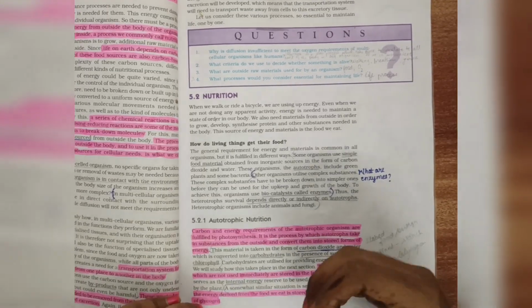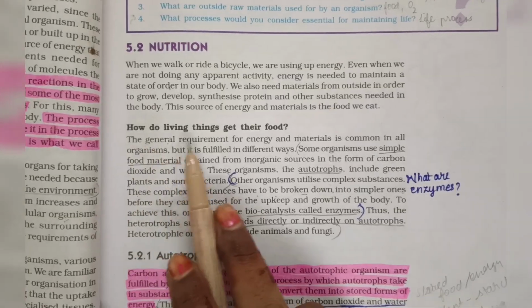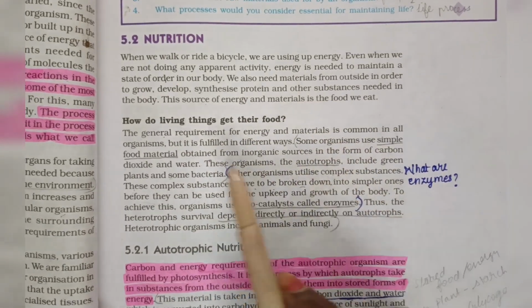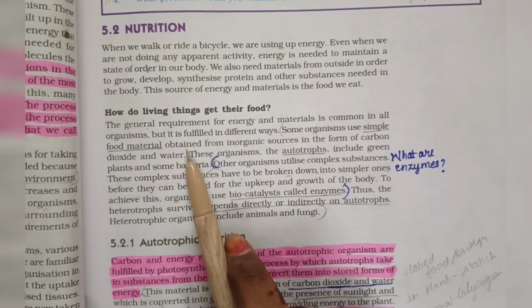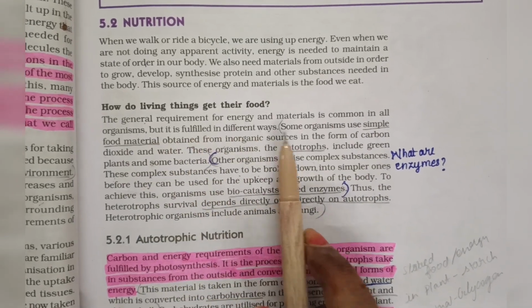Now let's learn deeply about these processes. How do living things get their food? The general requirement for energy and materials is common in all organisms, but it is fulfilled in different ways.